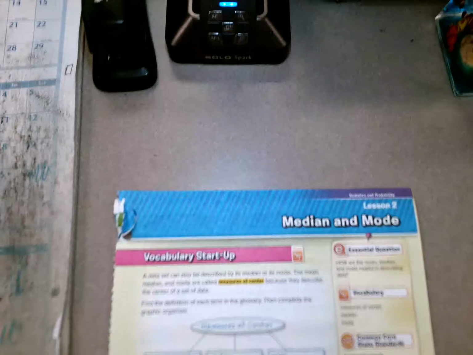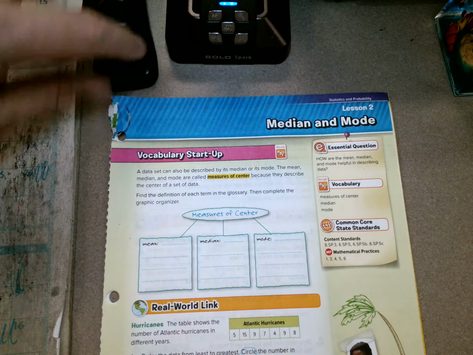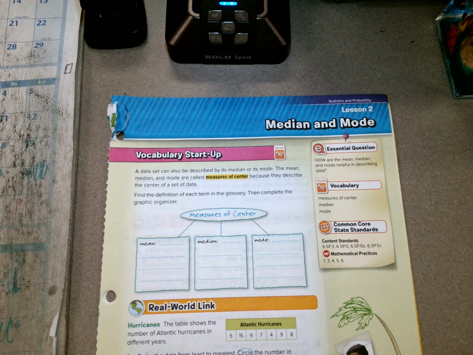Okay, Team Impact, we are rocking and rolling. We are in chapter 11. We'll talk the median and the mode, lesson 2. I love it. It's another measure of center.